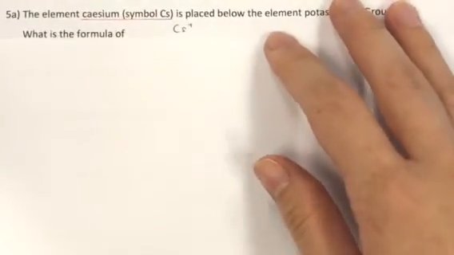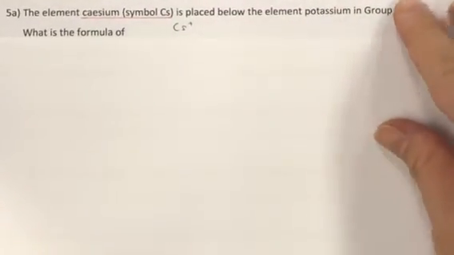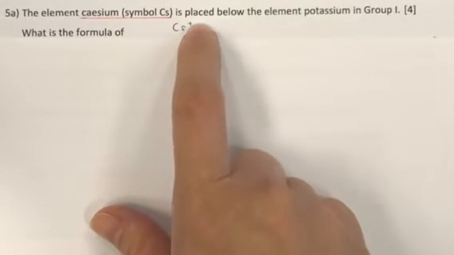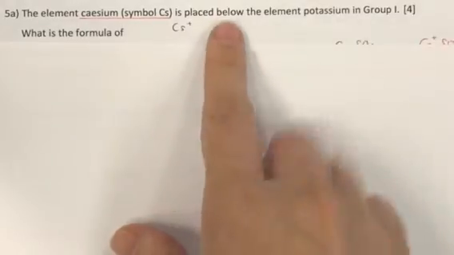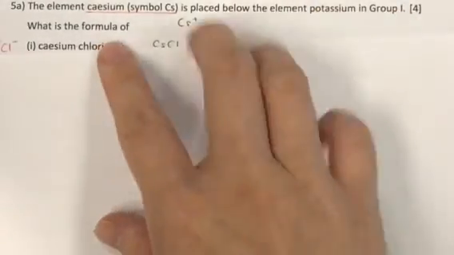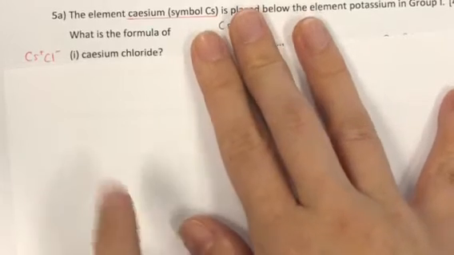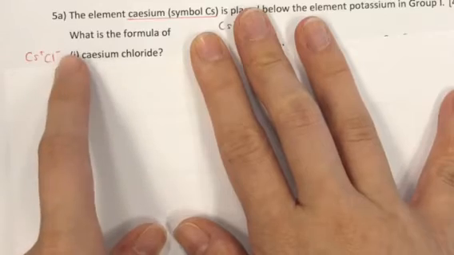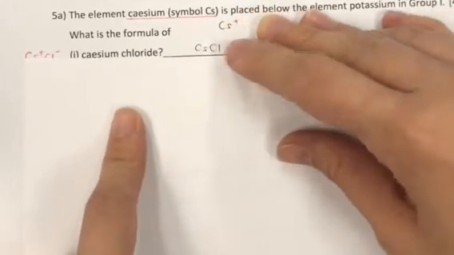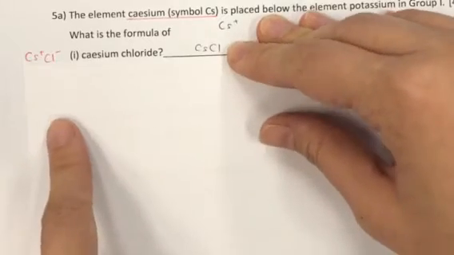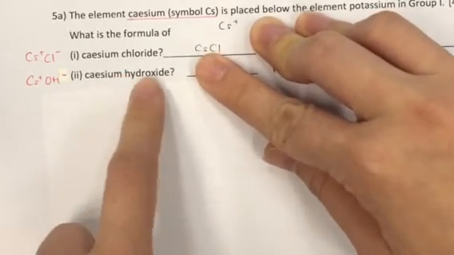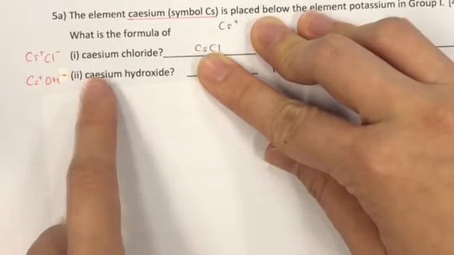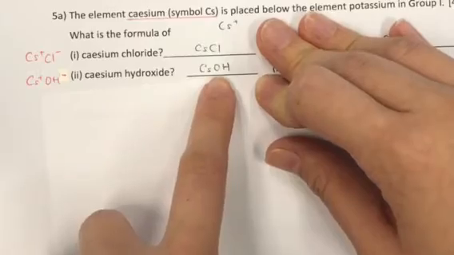Next question, question 5. We're talking about cesium, which will give us Cs plus because all group 1 will be plus. They ask you for the formula for cesium chloride. First of all, cesium is Cs plus, chloride group 7 is Cl minus. Charges are already balanced, so therefore you will get CsCl. The next one they ask for is cesium hydroxide. Cesium is Cs plus, hydroxide is OH minus. Charges already balanced, so you get this answer.